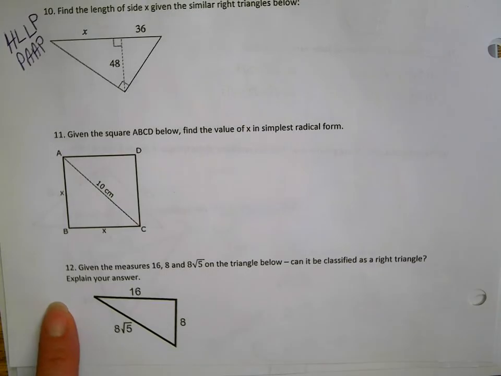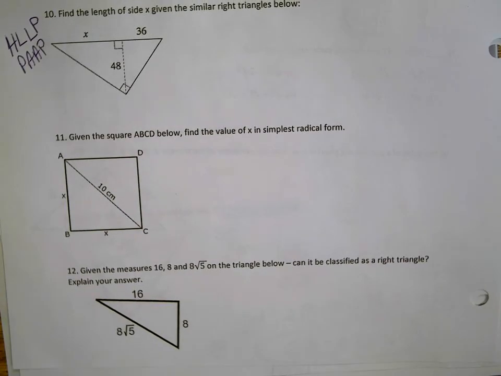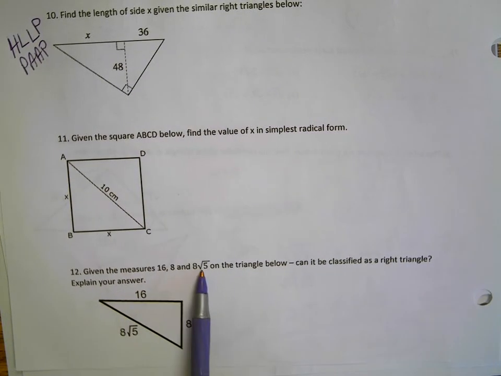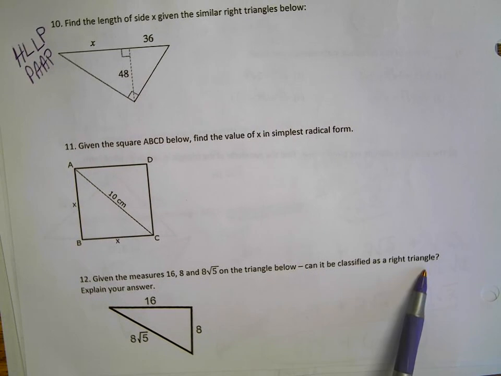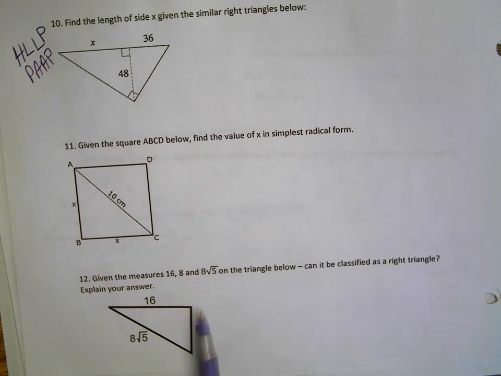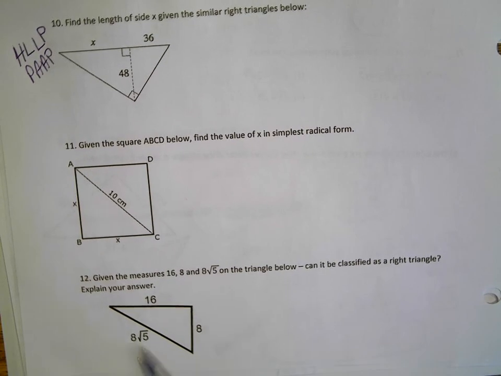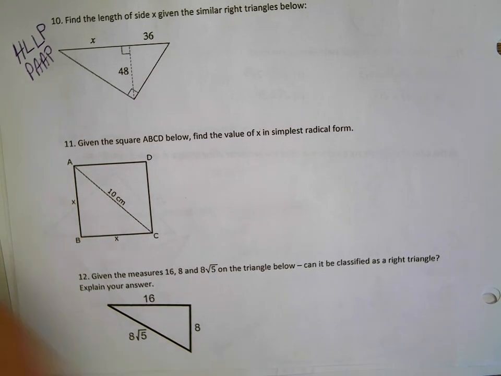And number 12 is really a throwback to the very first question we did in our notes today. Given the measures 6, 8, and 8 radical 5 in the triangle below, can it be classified as a right triangle? And I'd like you to explain your answer. So does the a squared plus the b squared equal out to your c squared?